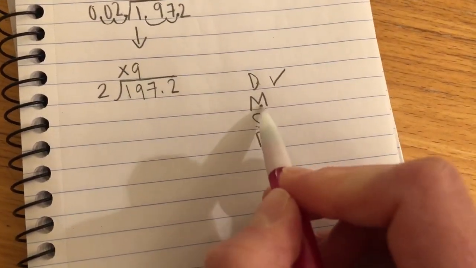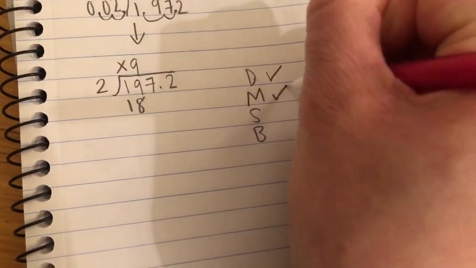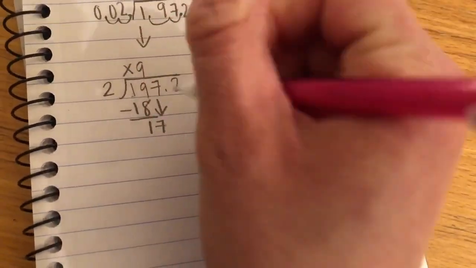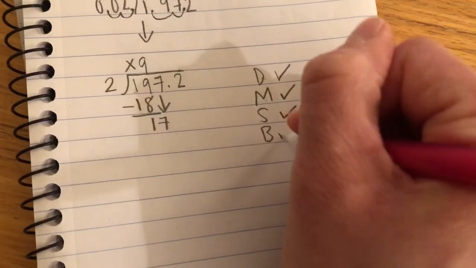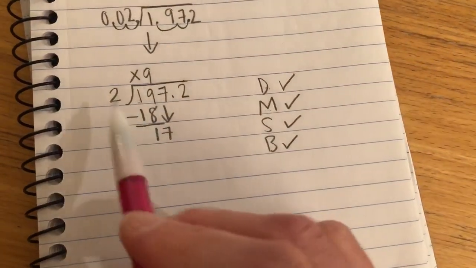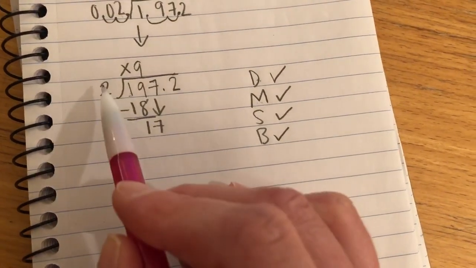Next step is multiplication. I'm going to multiply 9 times 2 to get 18. That was multiplication. Now I'm going to subtract. 19 minus 18 is 1. And then the last step is bring down. So I'm going to bring down that 7 so that it's right next to the 1. And that was the bring down step. Now I'm going to start back over because this number is not a 0. I'm going to start with division.